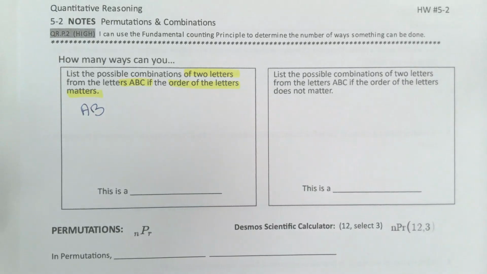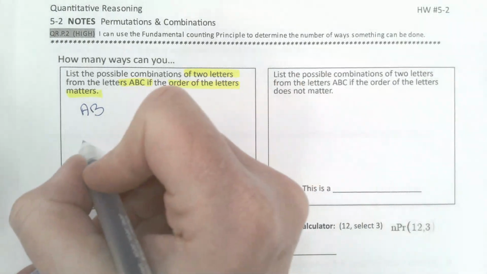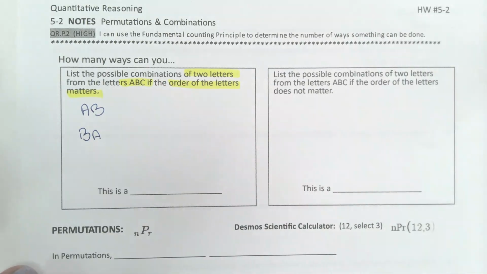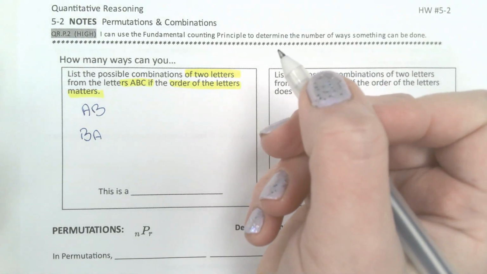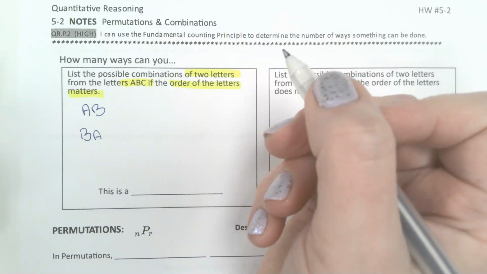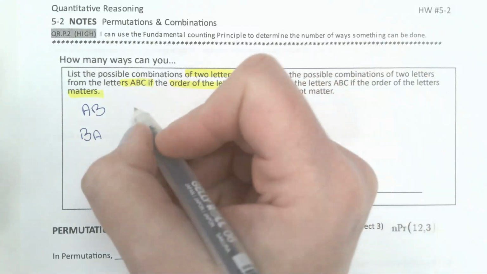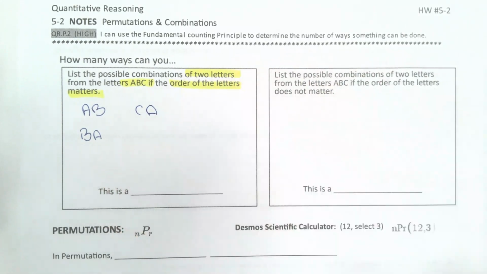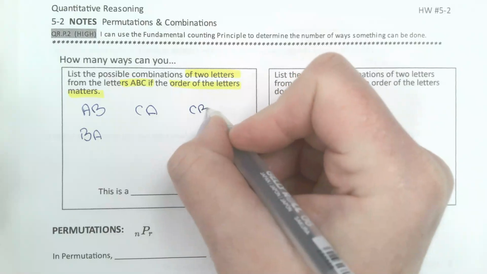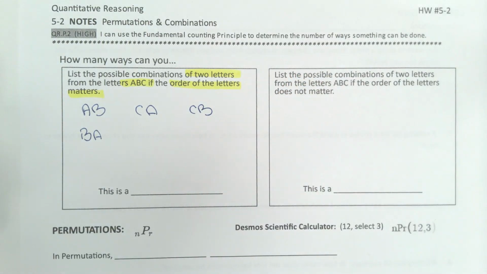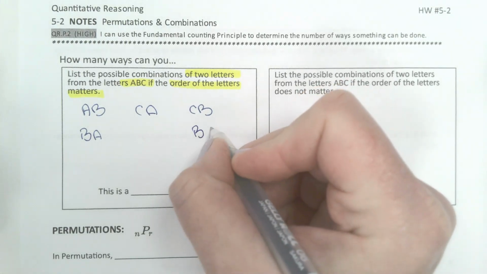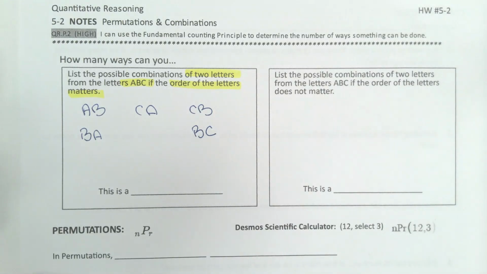Throw it out there. BA. Okay, so we can do that. What else can you have? CA. What else? CB. What else? BC. And what else? AC.